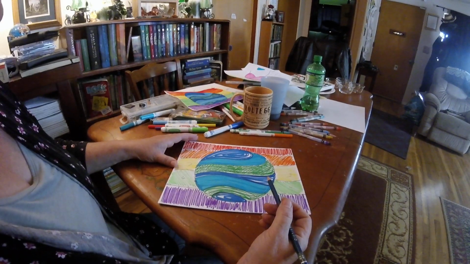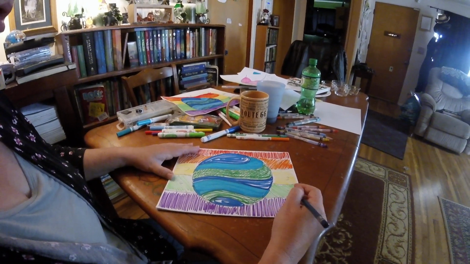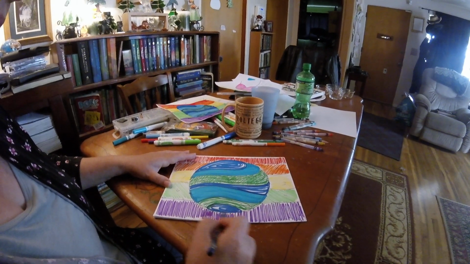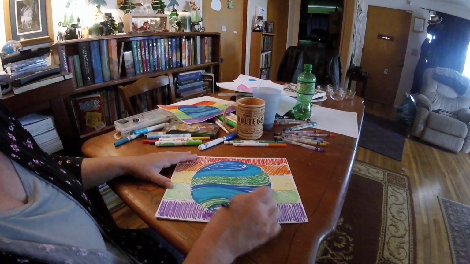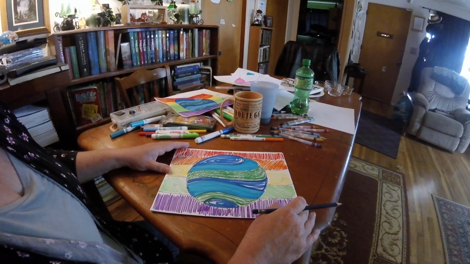So you want to kind of think about your lines as texture and direction. Here I've got it coming in this way. I've got swirls here. I've got my glass going this way. I've got it going this way. Again, it's very, very deliberate.